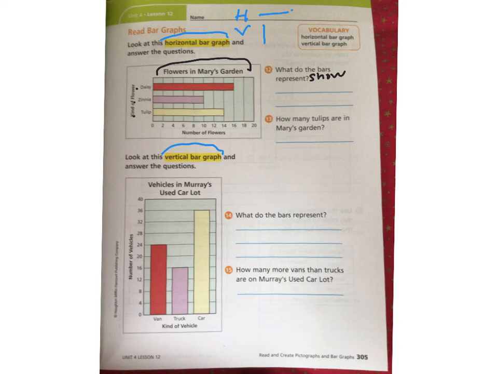They're showing the number of each kind of flower, because I have daisy, zinnia, and tulip. So when they ask you what do the bars show, they show the number of each flower. That's really all they want there, guys. But it always confuses people. They're going to ask you down below, what do the bars show as well? So just look at your labels and tell me what the bars are showing.